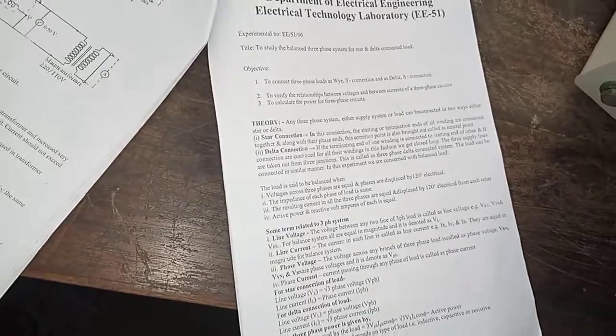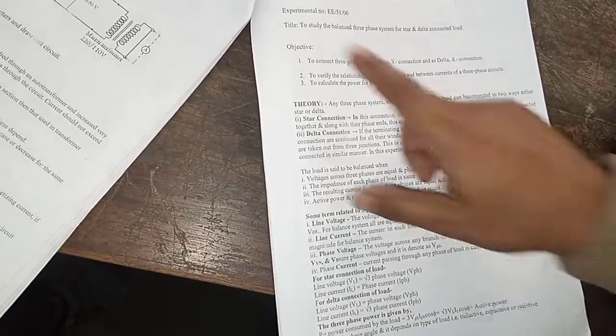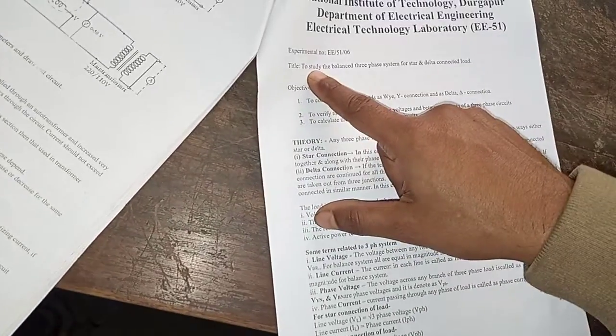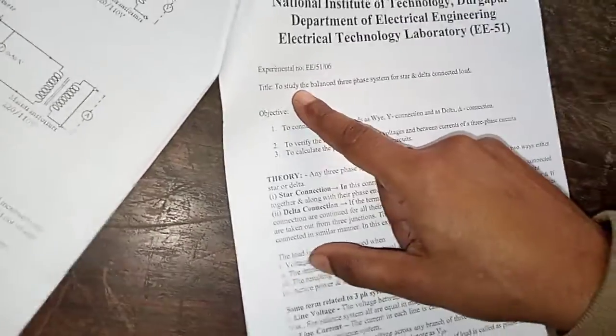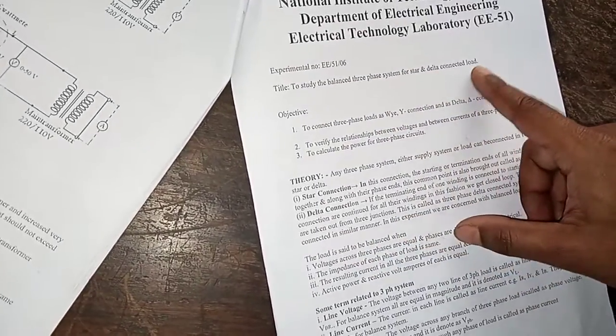So, good afternoon, students. Today we are going to discuss experiment number 6. As you can see here, the title of the experiment is to study the balanced three-phase system for star and delta connected load.